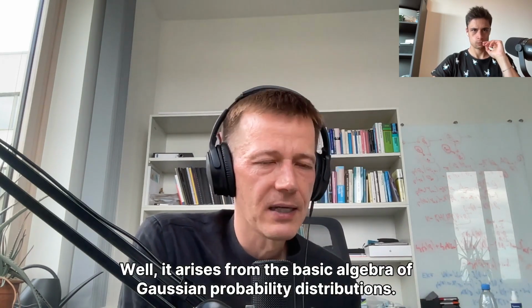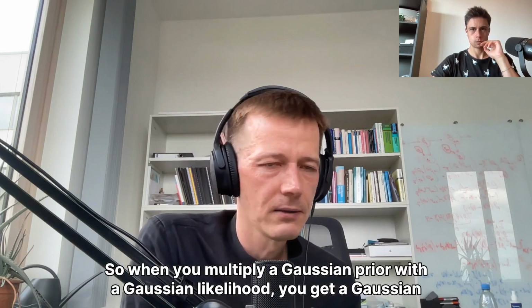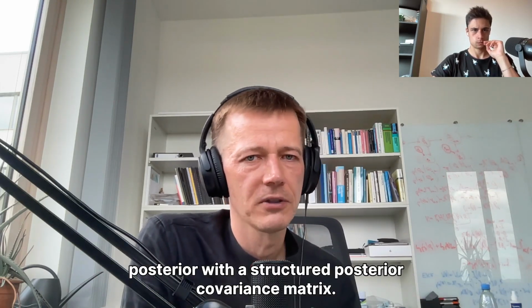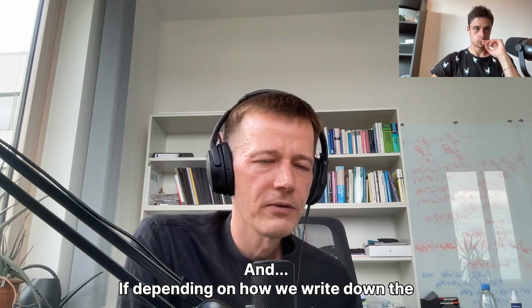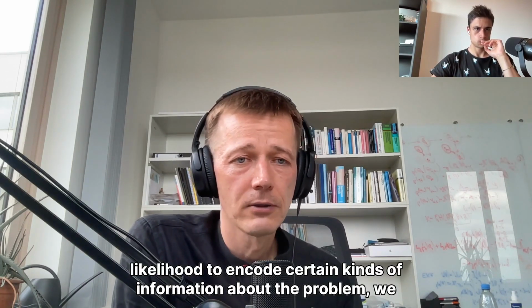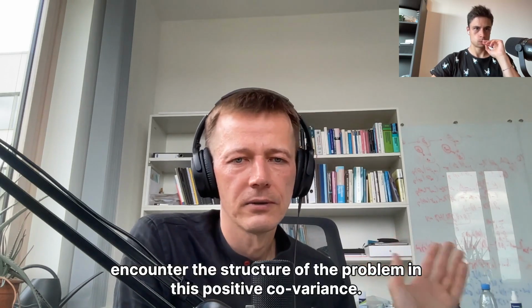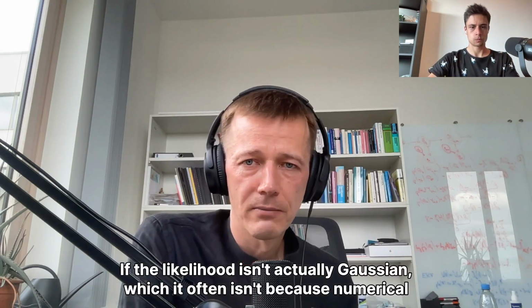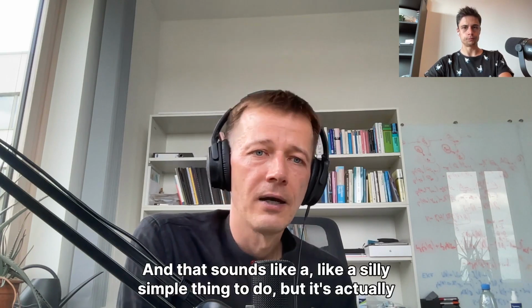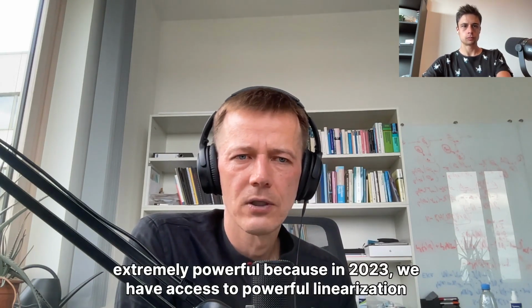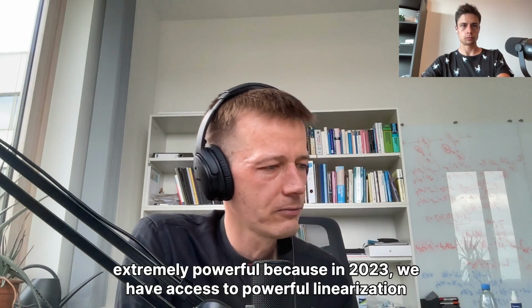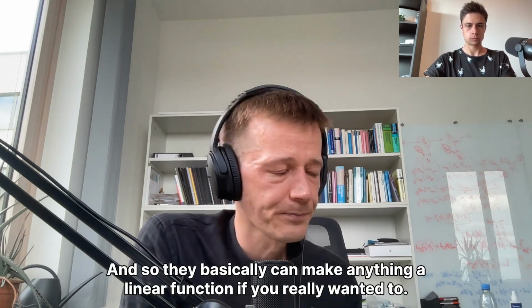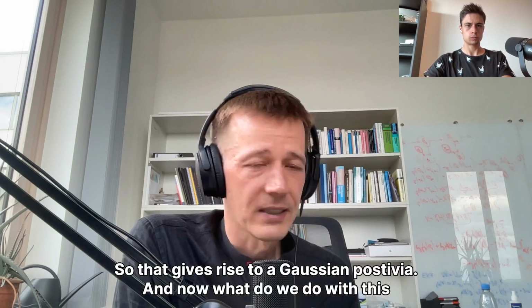Well, it arises from the basic algebra of Gaussian probability distributions. So when you multiply a Gaussian prior with a Gaussian likelihood, you get a Gaussian posterior with a structured posterior covariance matrix. Depending on how we write down the likelihood to encode certain kinds of information about the problem, we encounter the structure of the problem in this posterior covariance. If the likelihood isn't actually Gaussian, which it often isn't because numerical problems usually are nonlinear, then we just linearize. And that sounds like a silly, simple thing to do, but it's actually extremely powerful because in 2023, we have access to powerful linearization libraries called automatic differentiation. And so they basically can make anything a linear function if we really wanted to.